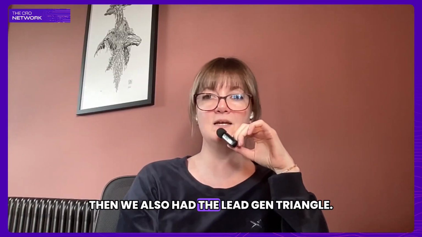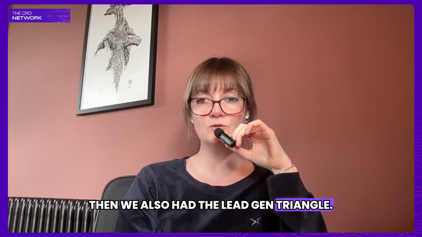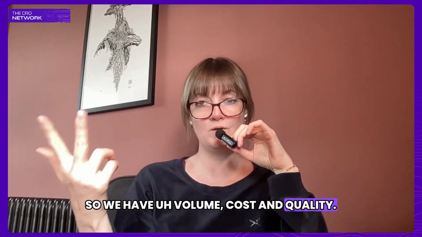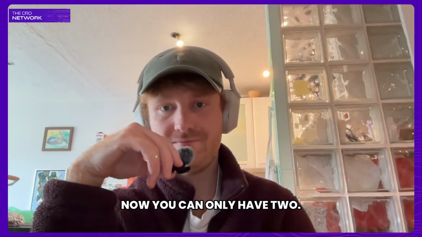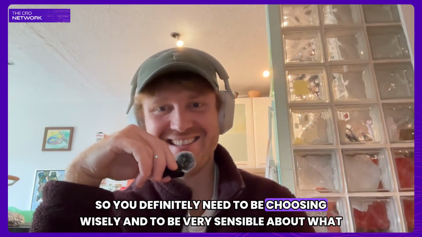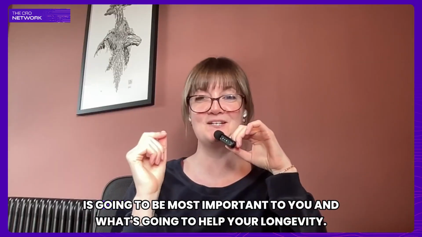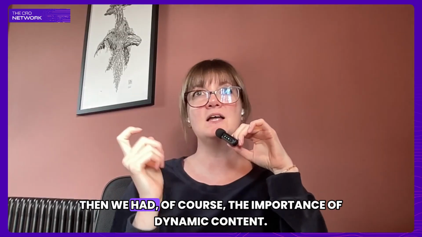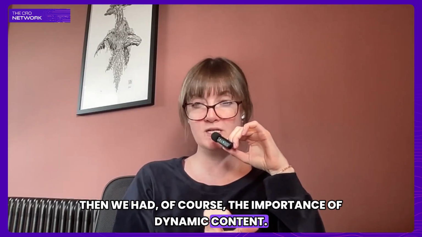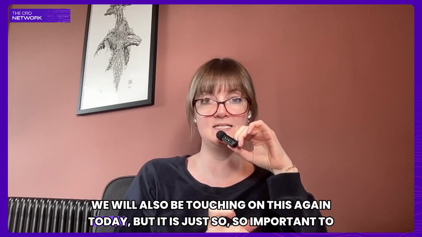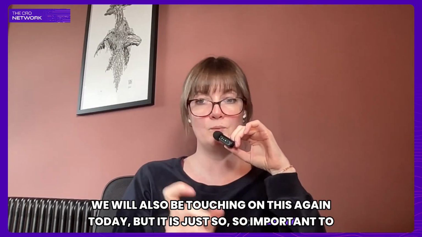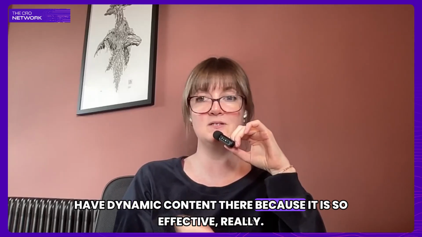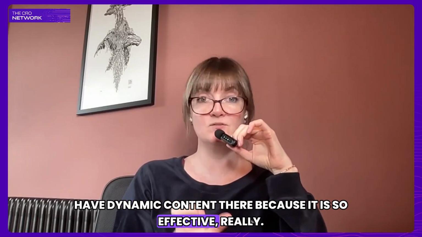Then we also had the lead gen triangle. So we have volume, cost, and quality. Now you can only have 2. So you definitely need to be choosing wisely and to be very sensible about what is going to be most important to you and what's going to help with longevity. Then we had, of course, the importance of dynamic content. We will also be touching on this again today, but it is just so, so important to have dynamic content there because it is so effective, really.